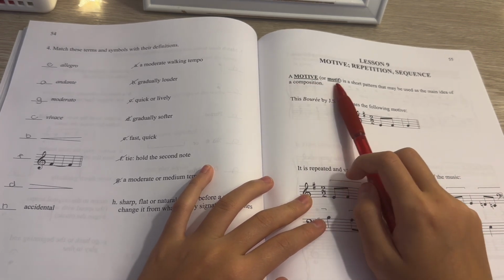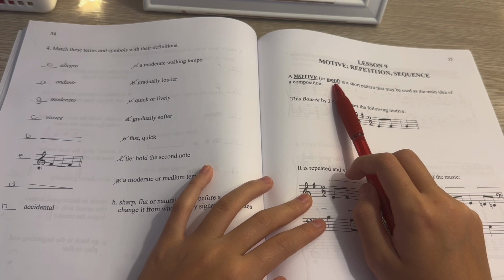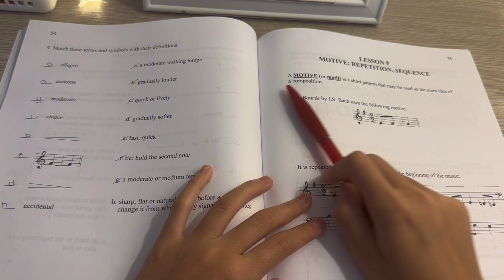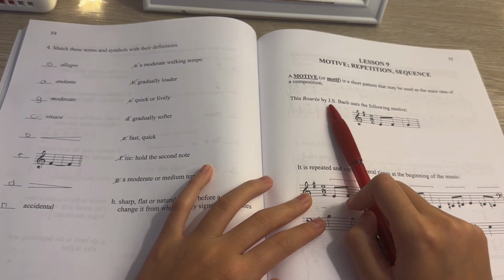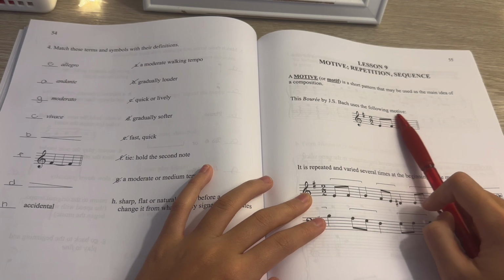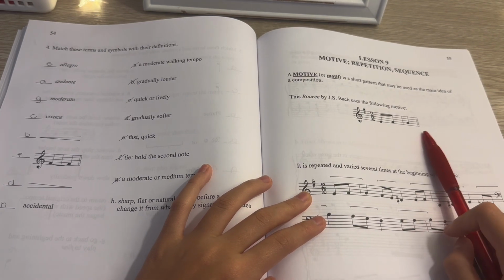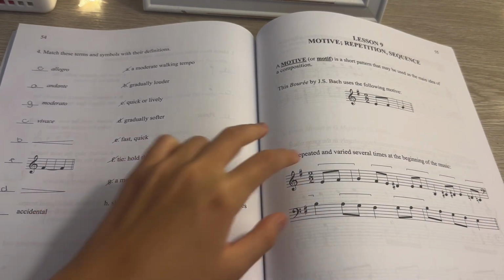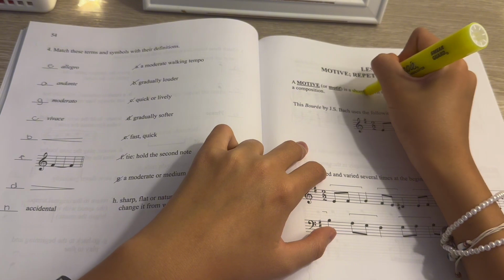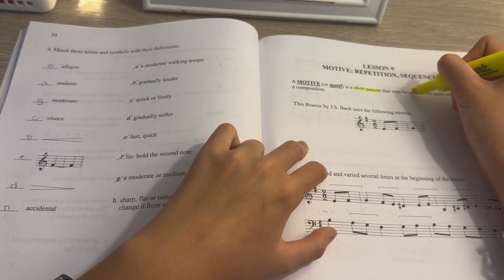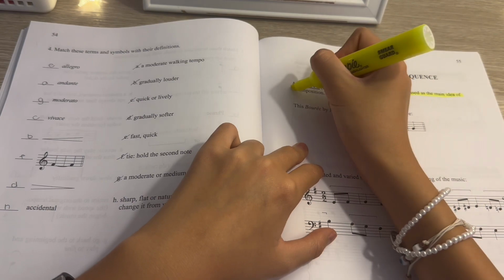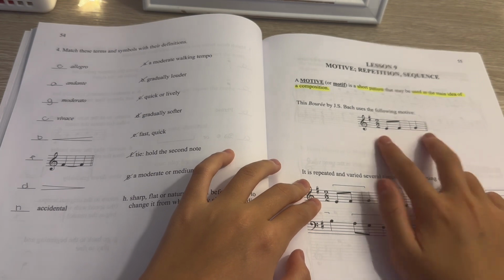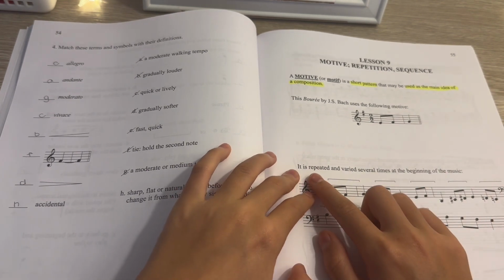A motive or motif, I'm not sure how you say it, is a short pattern that may be used as the main idea of a composition. This bourrée by J.S. Bach uses the following motive. This is a motive. It's like a short pattern or main idea. I think I should highlight stuff because that's going to be helpful. It's a short pattern that may be used as the main idea of a composition.